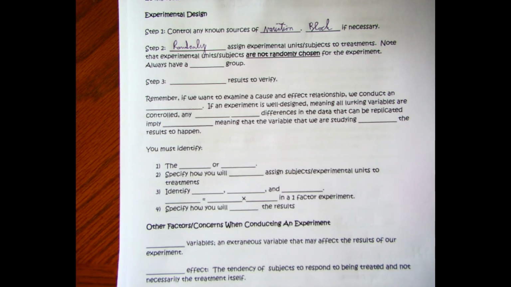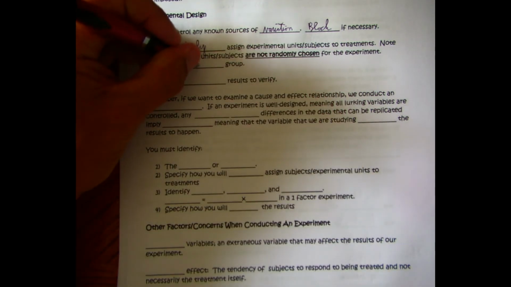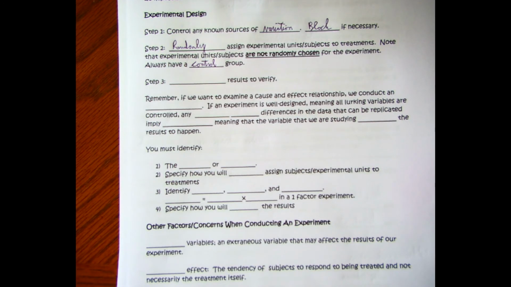Step 2 is we randomly assign experimental units and subjects to treatment. Note that experimental units and subjects are not randomly selected. They are randomly assigned, okay, for the experiment. Always have a control group. Why do you have a control group? Because that's your baseline group to compare your results to.